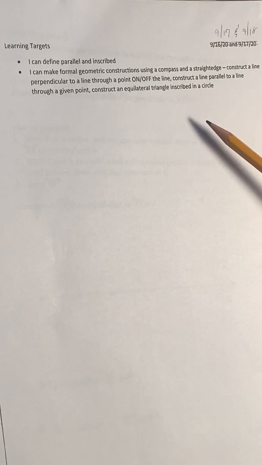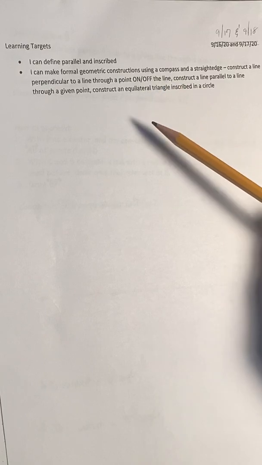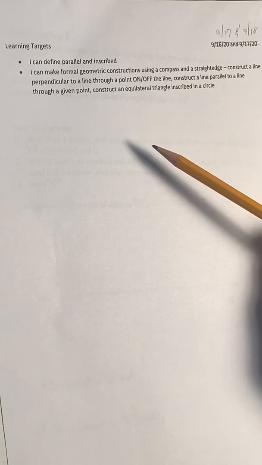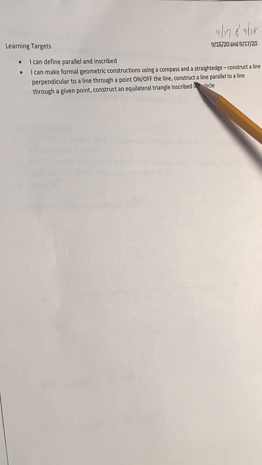Here are the constructions we're going to complete today. We're going to construct a line perpendicular to a line through a point on the line, and then we're going to construct a line perpendicular to a line through a point off the line. Our next construction, we're going to construct a line parallel to a line through a given point. And our final construction today, we're going to construct an equilateral triangle inscribed in a circle. So let's begin with our first construction.